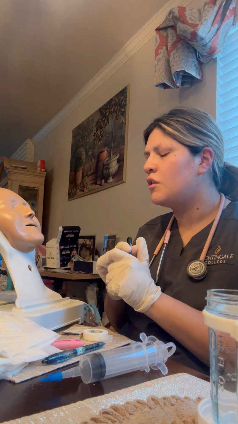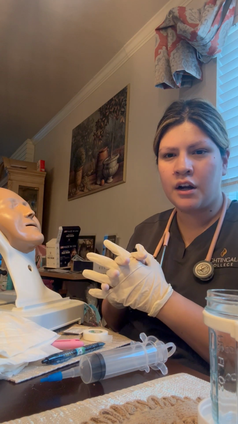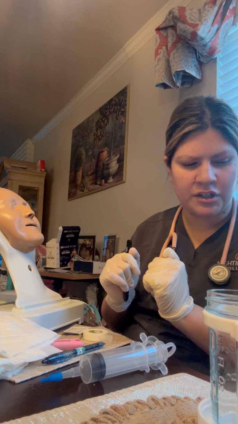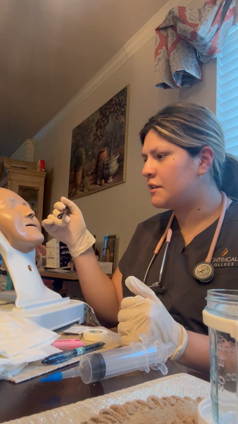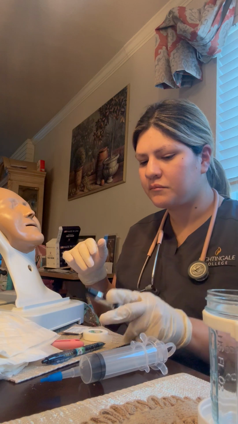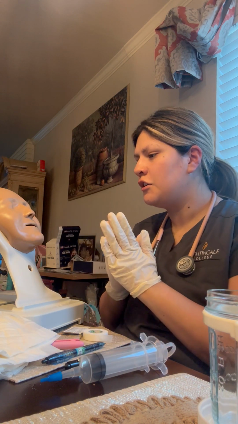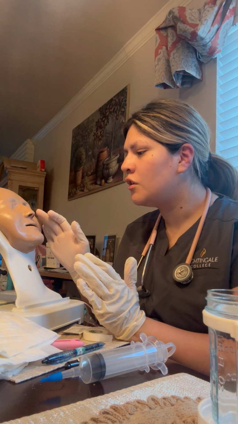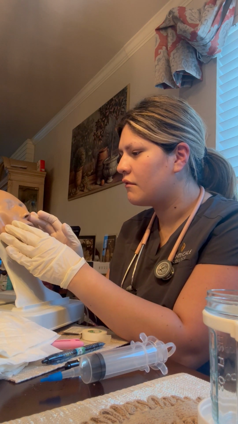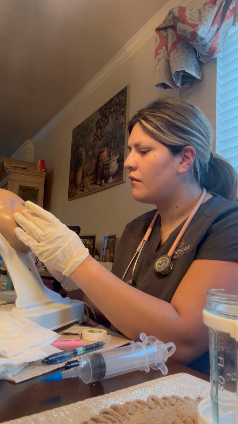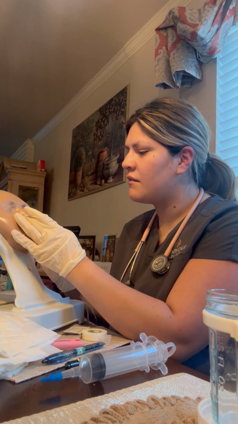Okay, so both sides are free from abrasions. There's nothing occluding it, nothing like that. The septum is midline. I'm going to go ahead and just press on one side of your nostril. Go ahead and breathe in and out. Okay. Breathe in and out on the other side.